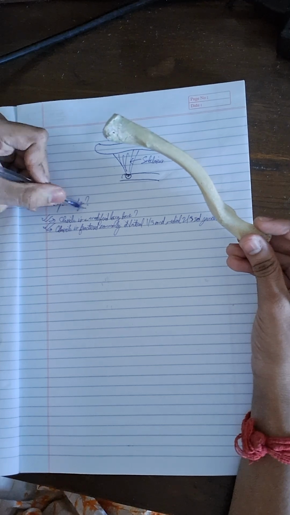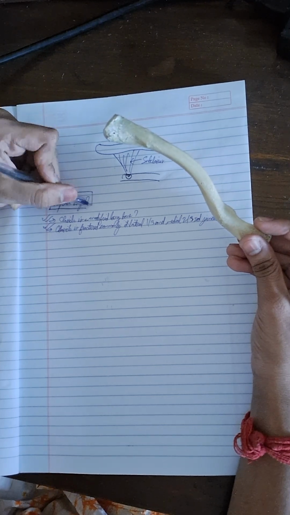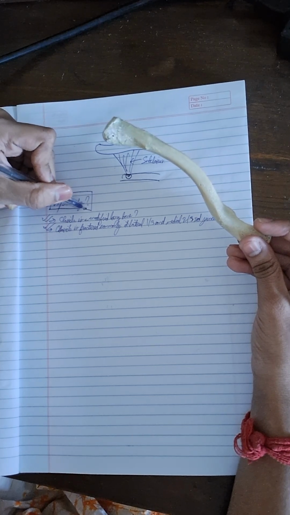And this is all about clavicle. We'll be talking about scapula in my next video.